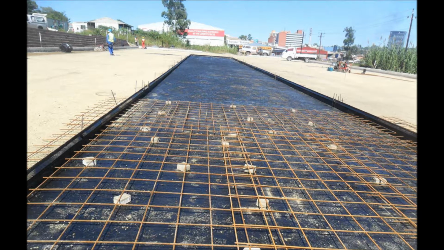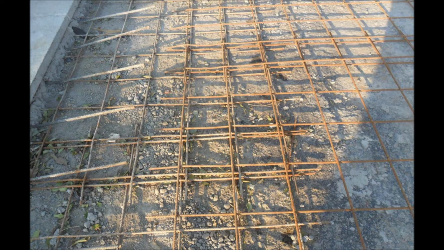Mesh reinforcement. Properties of weld mesh. Weld mesh reinforcement is a convenient and cost-effective alternative to conventional bar reinforcement for the following reasons. The mesh is manufactured in sheets or rolls, resulting in a quick and simplified installation process. The unique deformed wire pattern offers superior bonding, improved stress distribution, and crack control.